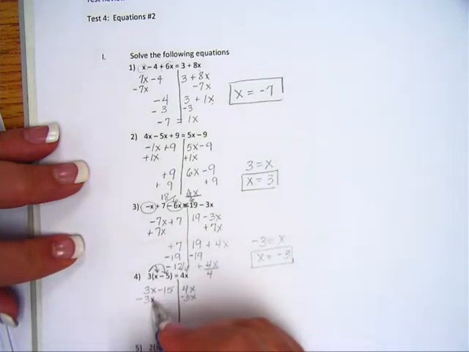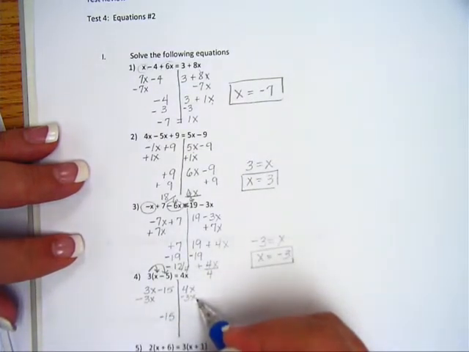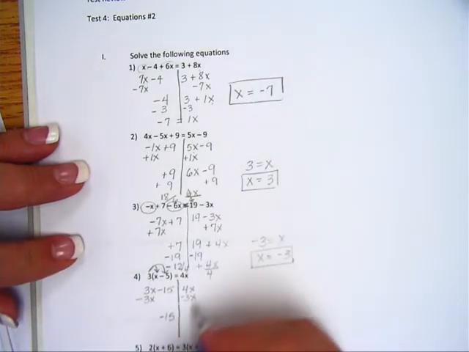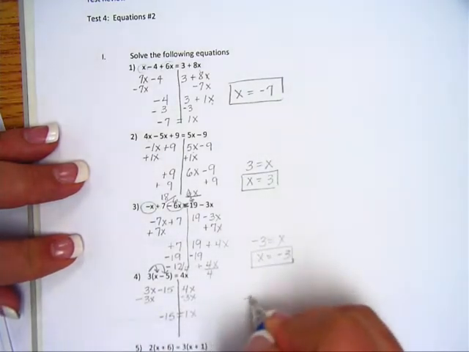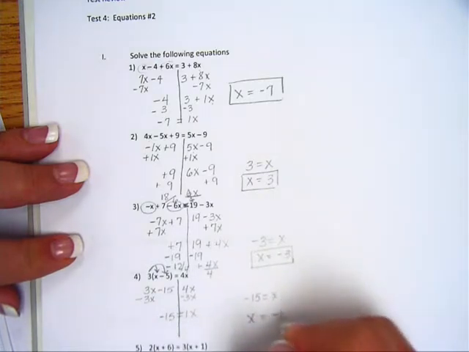This leaves me with 0. So on this side, I have a negative 15 or a minus 15. Then on the right side, I have 4x's minus 3x's is 1x. So that one was really simpler than it appeared. So what I have as my final answer is minus 15 equals x. If you want to rearrange that, x equals negative 15.